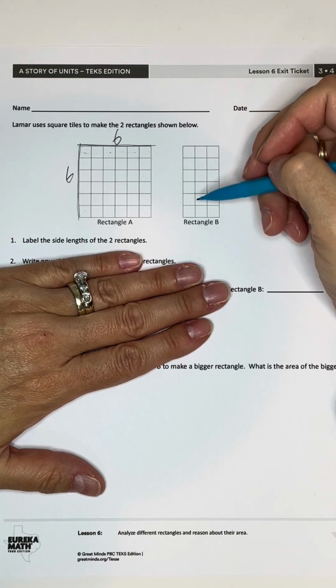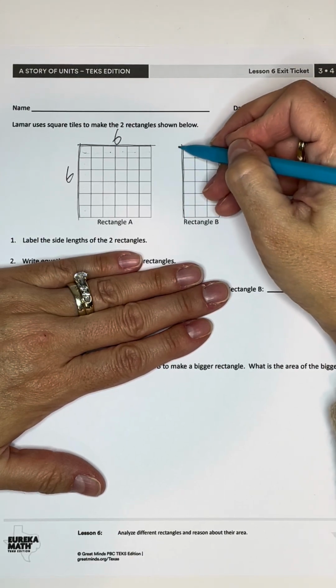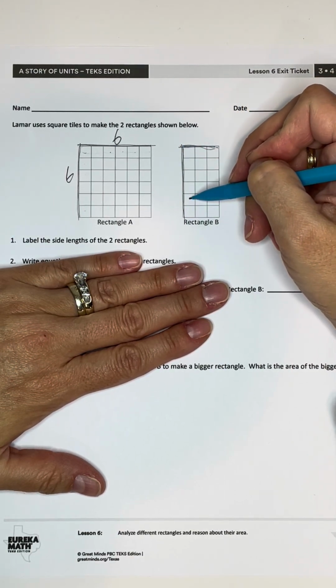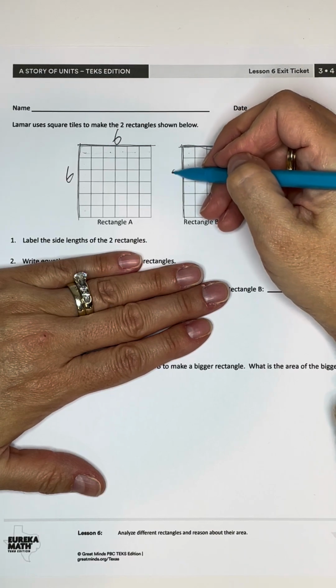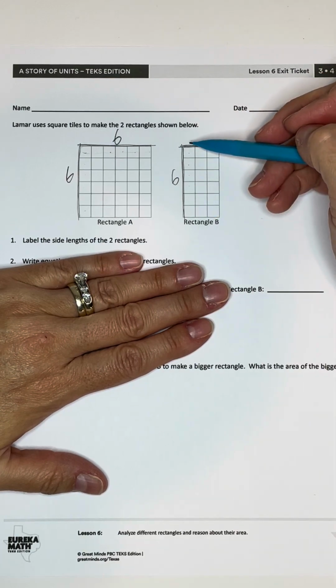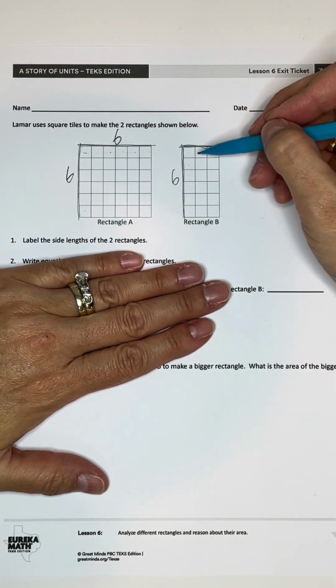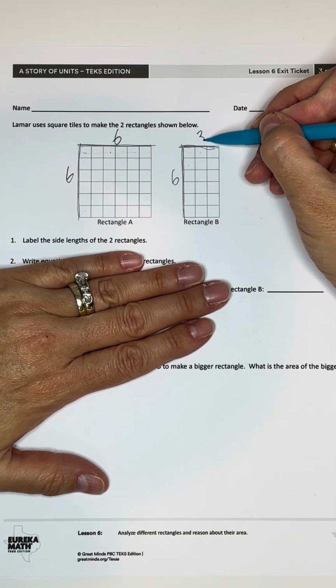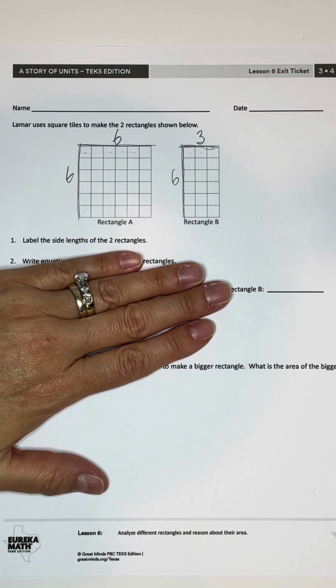Let's move to rectangle B. This side, and we'll do this side. 1, 2, 3, 4, 5, 6. It's the same length or how tall it is. 1, 2, 3, but it goes across 3 squares.